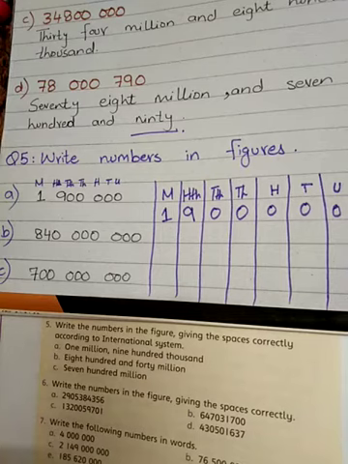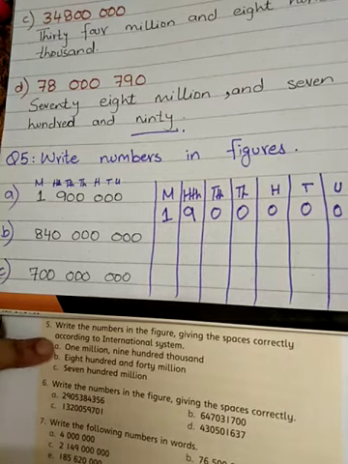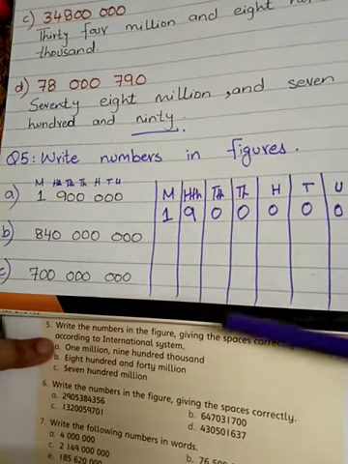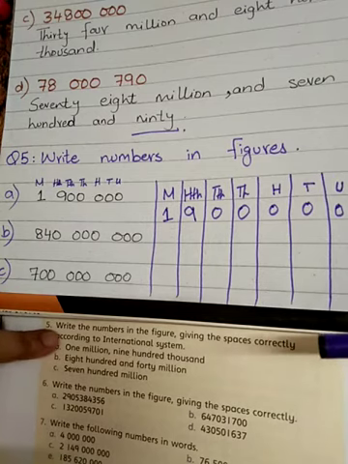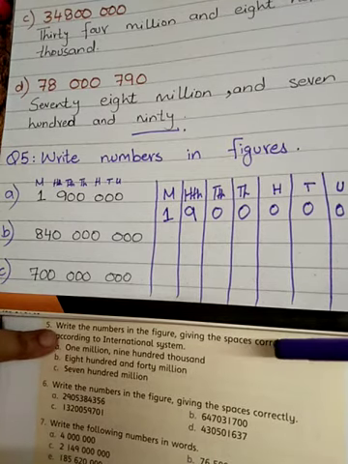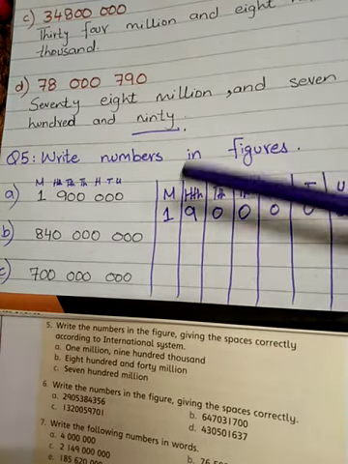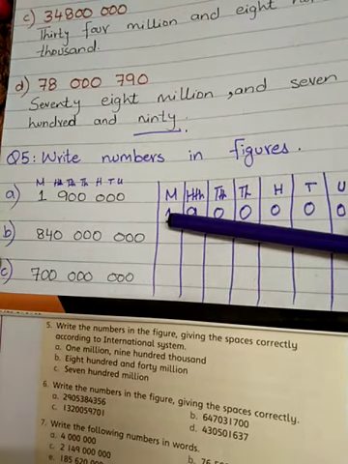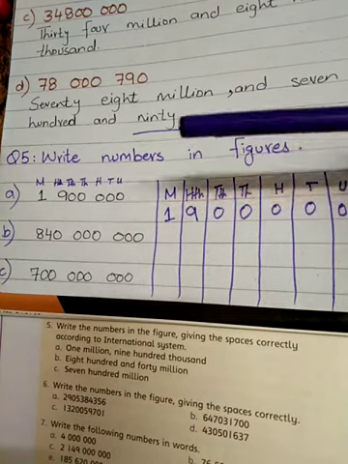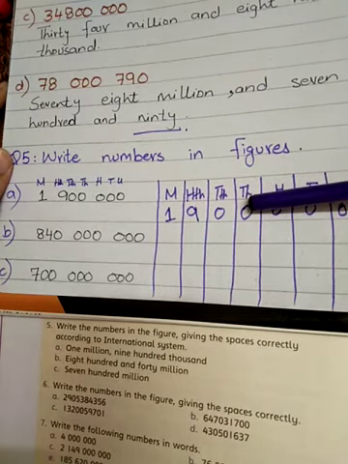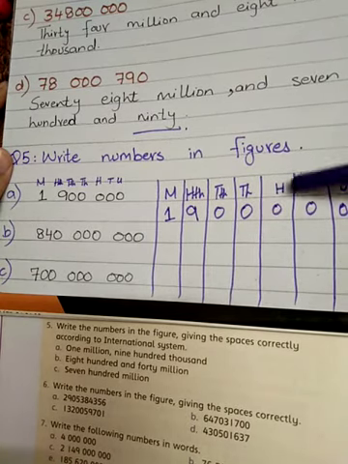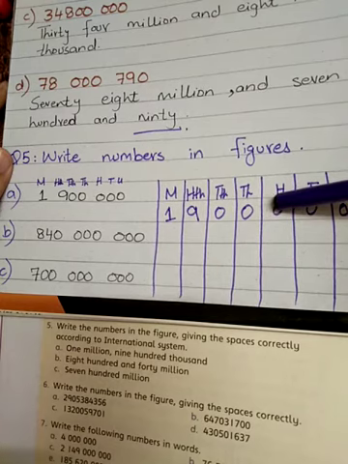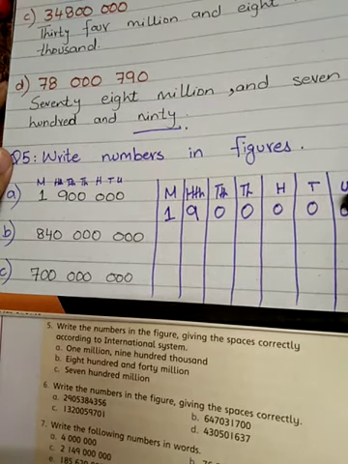Starting from the left side of this number, we start reading A part 1,900,000. So we will place 1 under the millions place, and the next is 900,000. We place 900 under the thousands place. There are no units given in words, so we place zeros in units place.